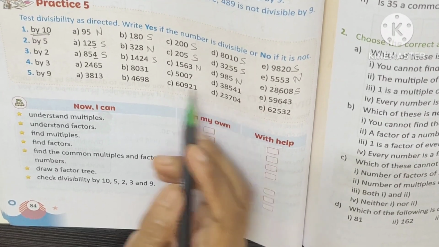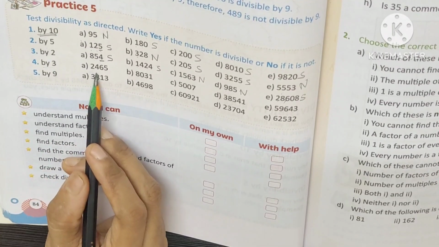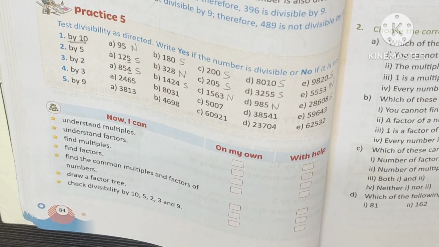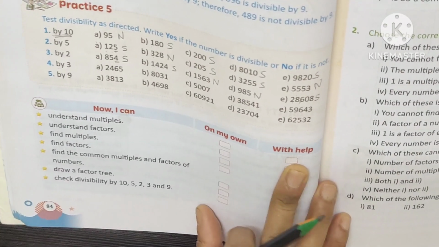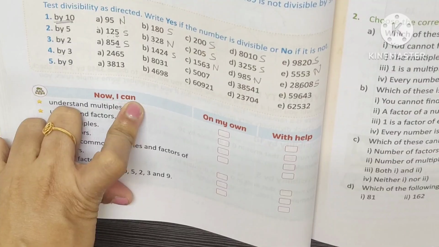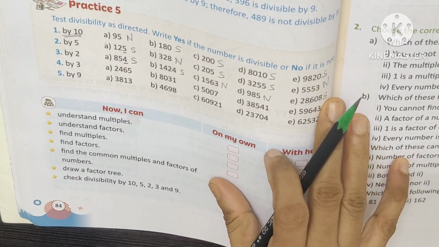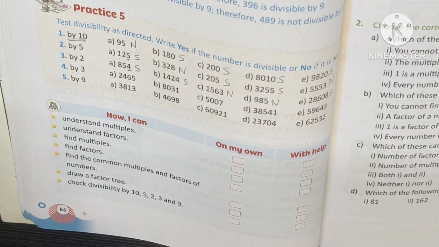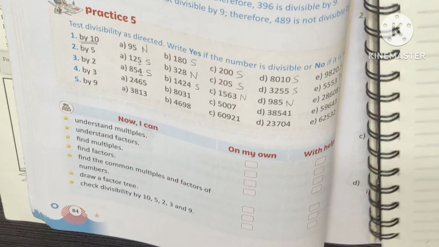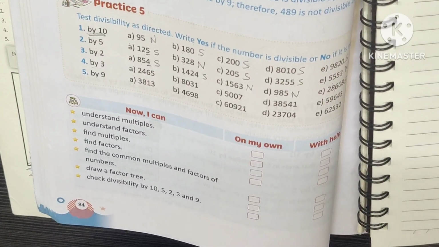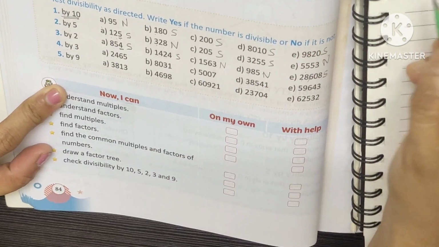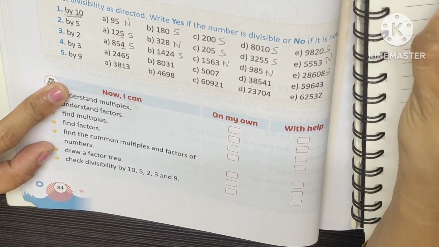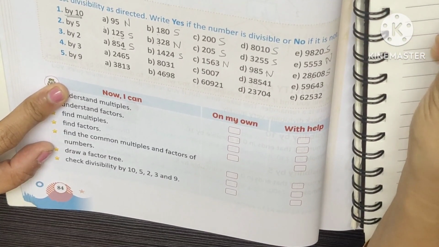Understood? Next, divisible by 3. What's the rule of divisible by 3? First we have to add the digits. 2465: 2 plus 4 plus 6 plus 5.